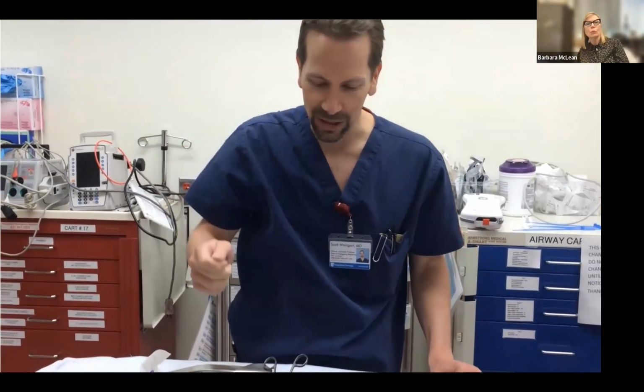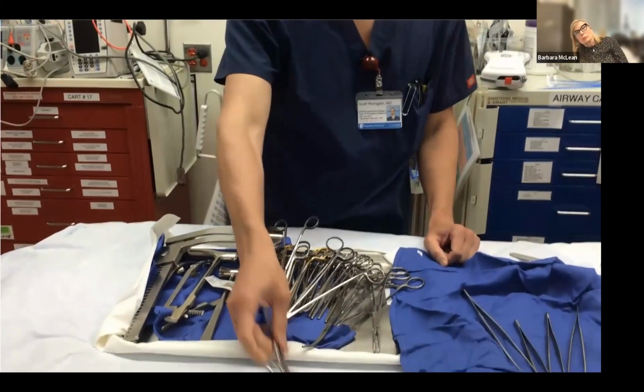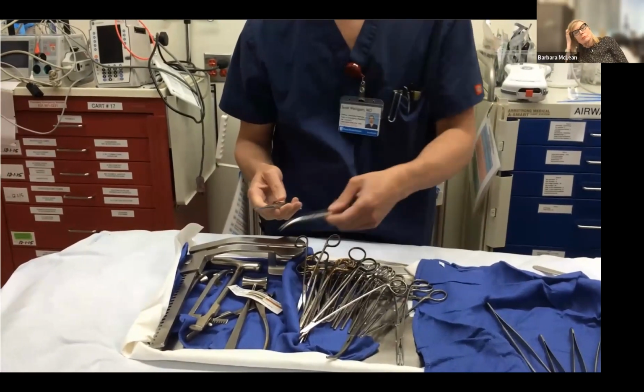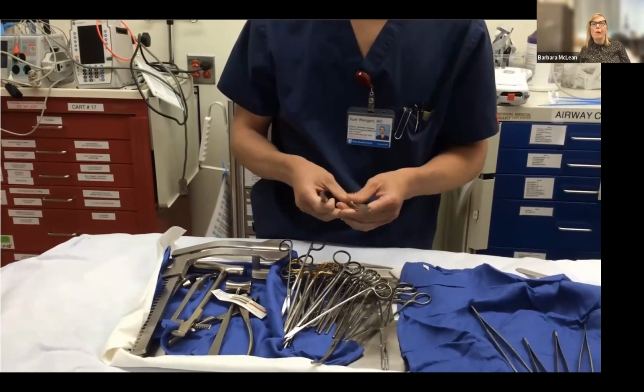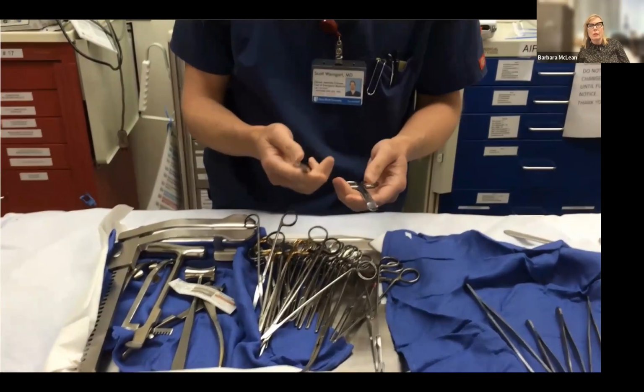So the first thing you need is a scalpel with a blade already on, either taped to the outside or in the kit. And that's what you're going to use to make your initial incision. Then you're going to want to cut through intercostals. And for that, you want a relatively heavy scissors. So you either want Mayos or even bandage scissors would be okay. My preference is these Mayos.